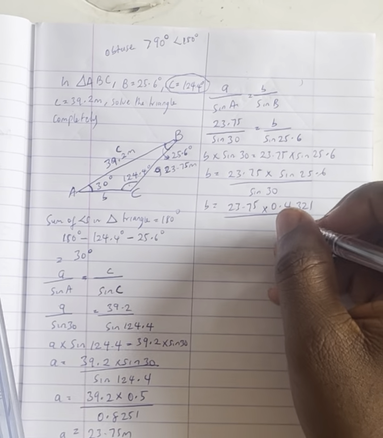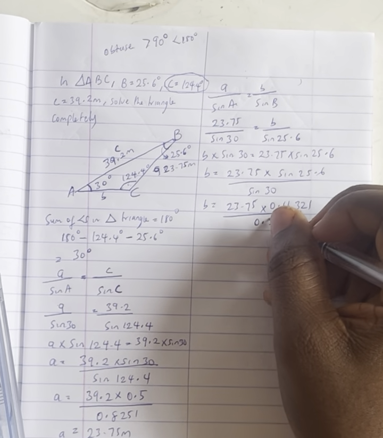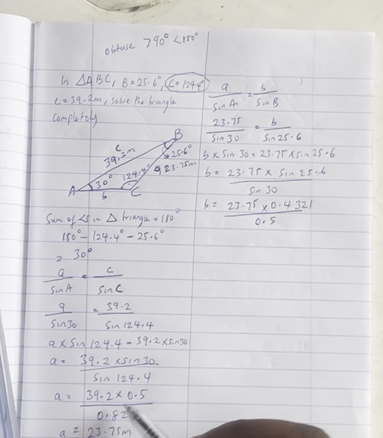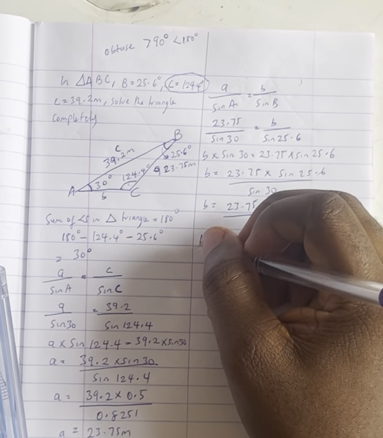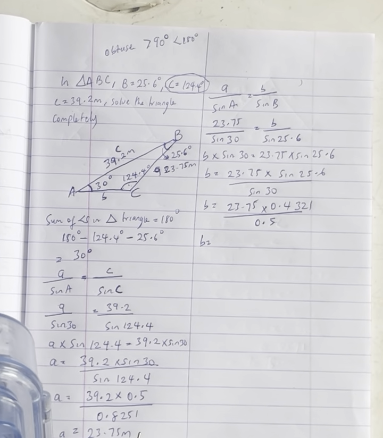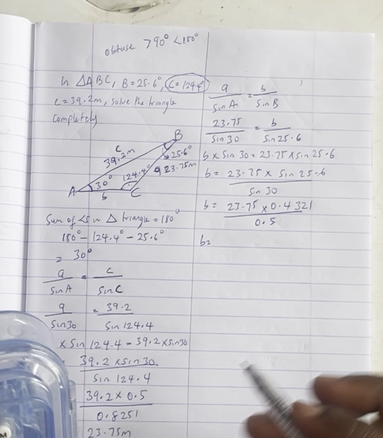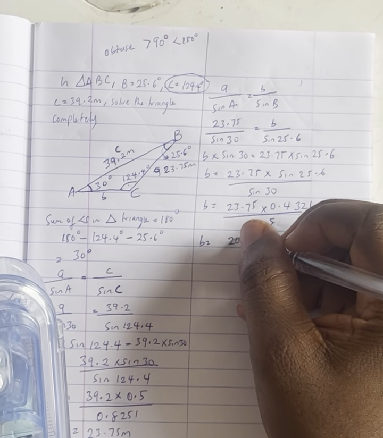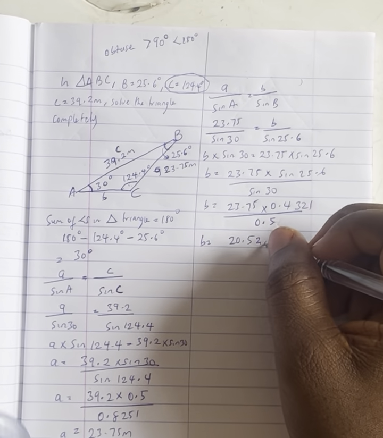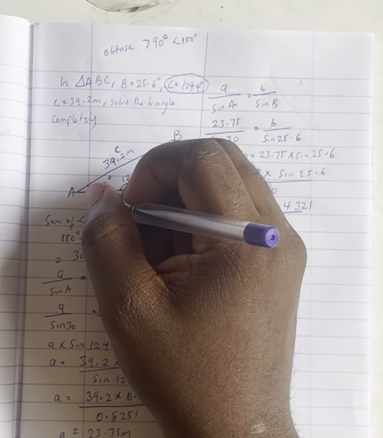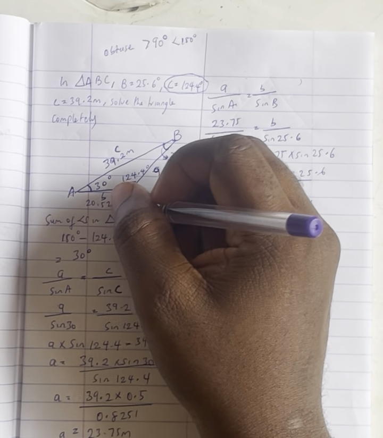And then from our previous solution, we know that sine 30 is 0.5, so we don't need to stress ourselves. So the answer is 20.52 meter. So b is 20.52 meter.